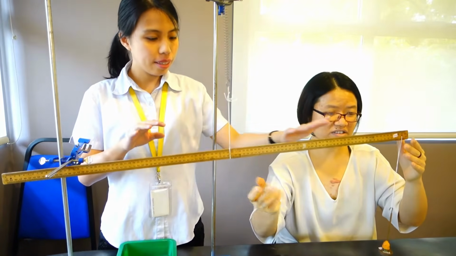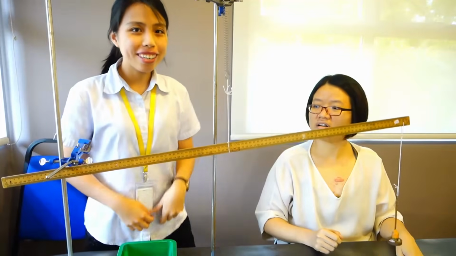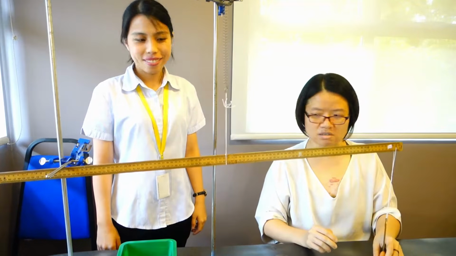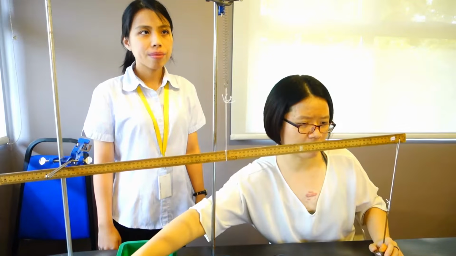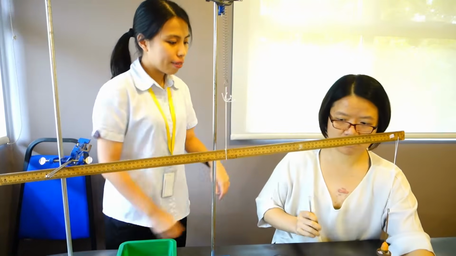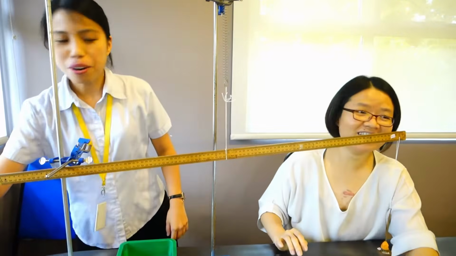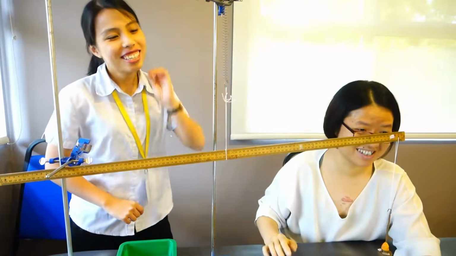Can oscillate or not? Try first. Oh, can already. But then we need to add mass later. No, this one is a different experiment. Oh, sorry, wrong apparatus. Don't touch your friend's apparatus.